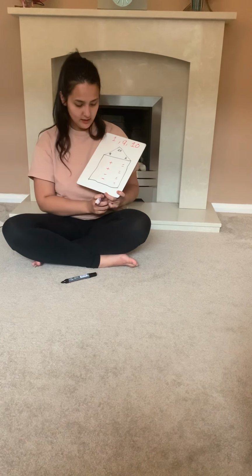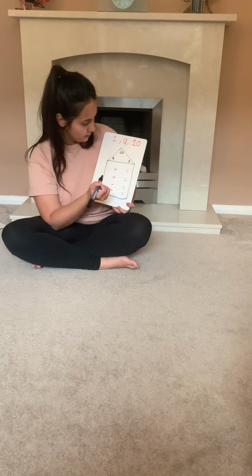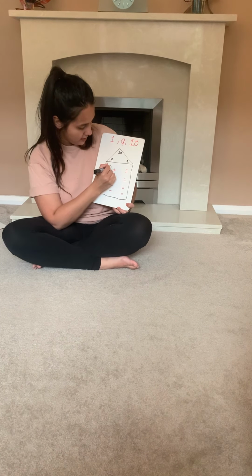Let's double check. So I've got 9 in my head and I'm going to add 1. 9, 10. That does equal 10. So 9 add 1 equals 10. That's the first member of my fact family. How else could I write this? Well, 10 has to go here because those 2 numbers added together make 10. But I could swap these 2 around, can't I? So 1 add 9 also equals 10.